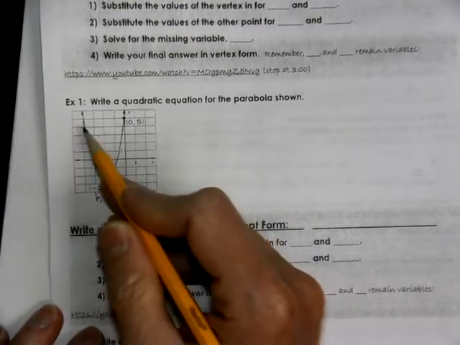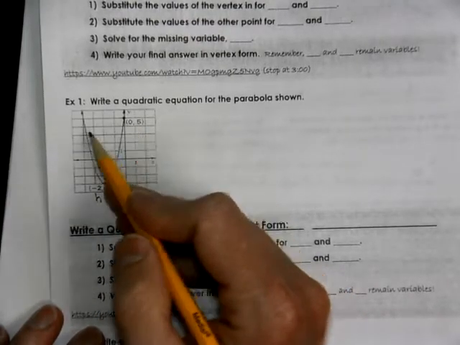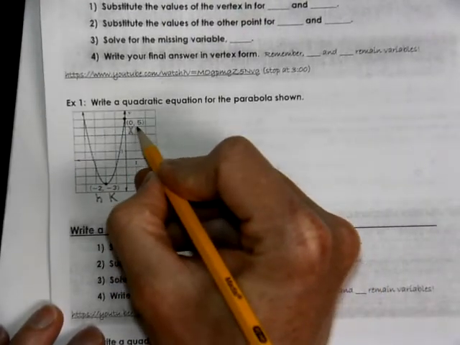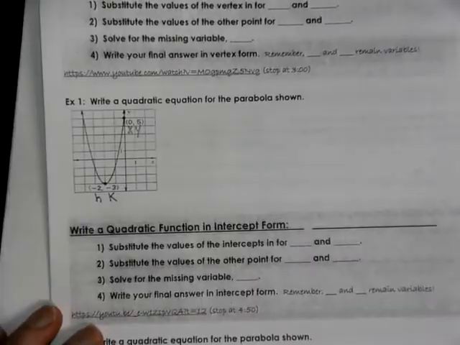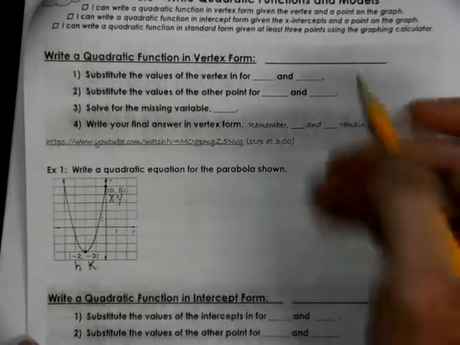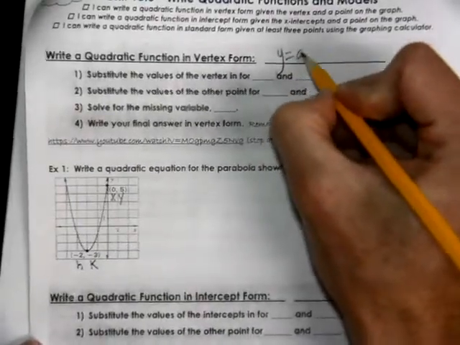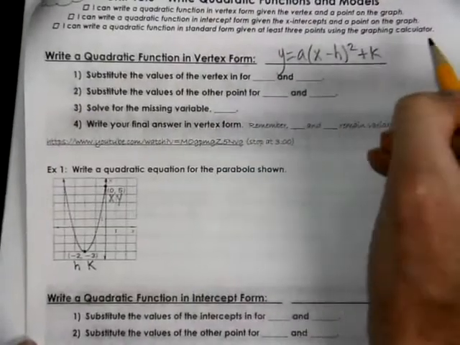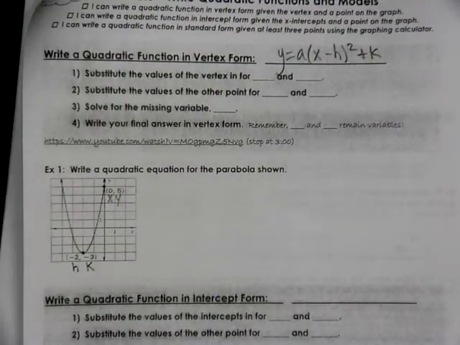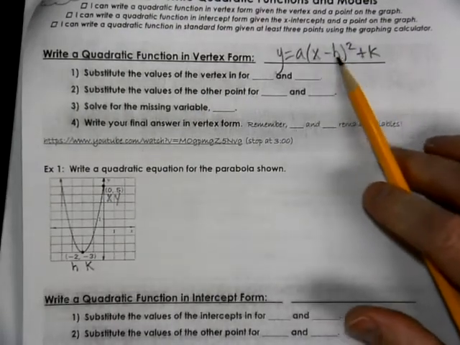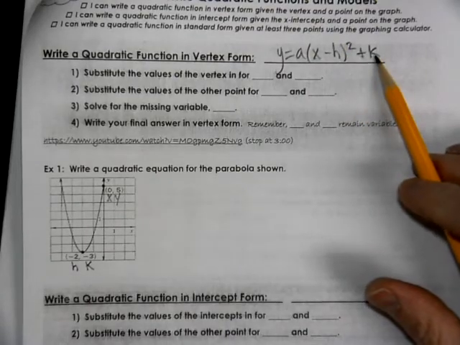The additional point that they gave us, it happens to be a y-intercept, but we're going to recognize it as just a random x and y along the graph. That's the only information we have. That's all we need when we're going to use vertex form. So y equals a, squaring the quantity x minus h, plus k.